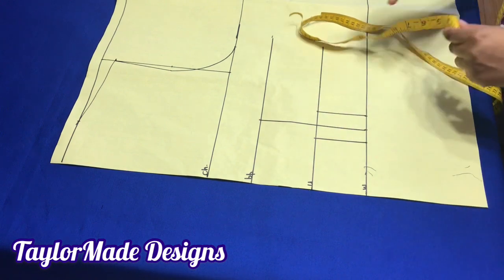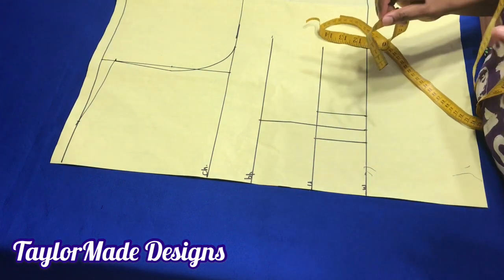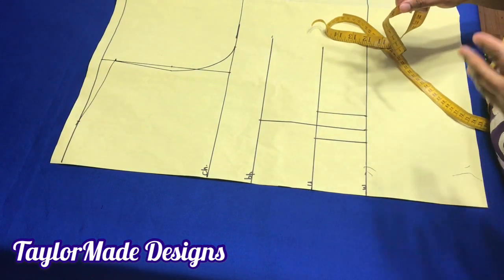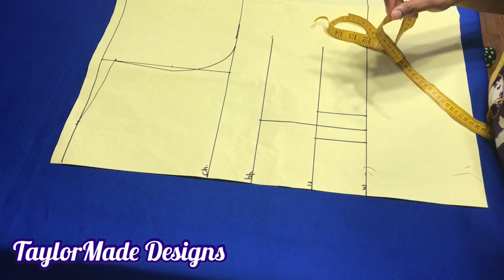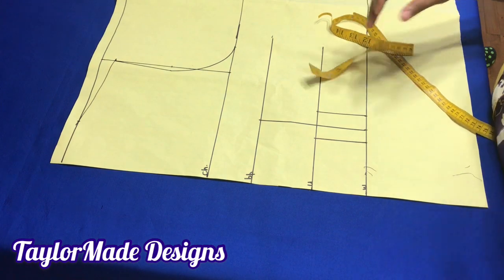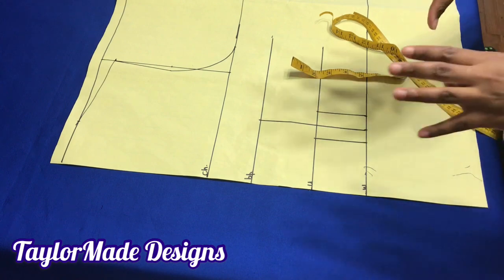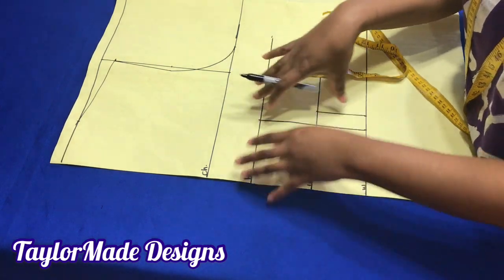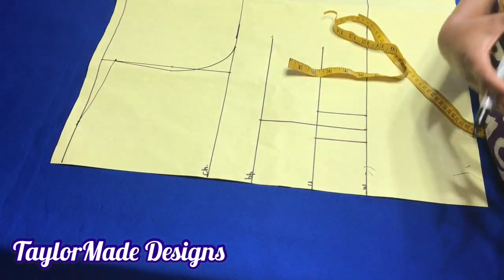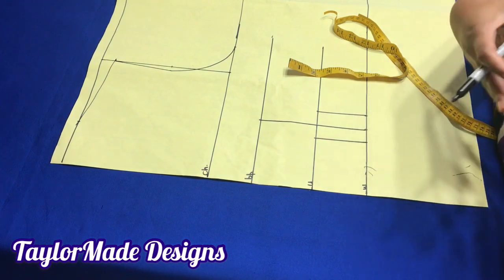The next thing you're going to do is determine the bust radius. The bust radius is just a guide to help the bust sit properly in the cup, because this pattern is going to have a cup and you want your bust to sit properly in that cup.